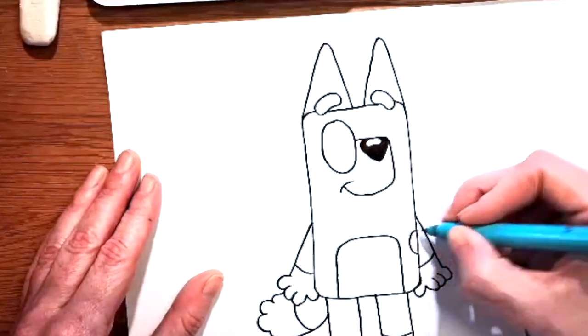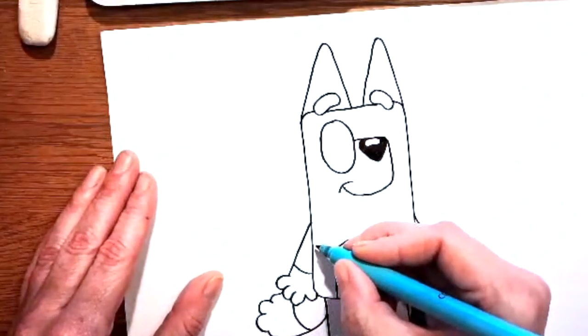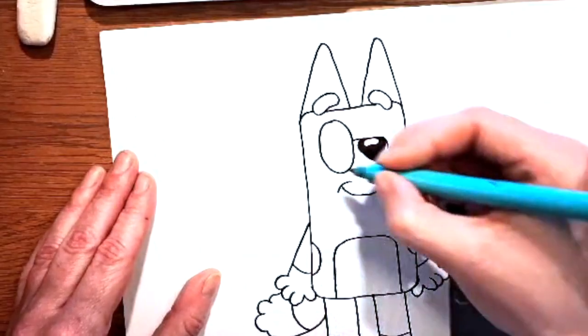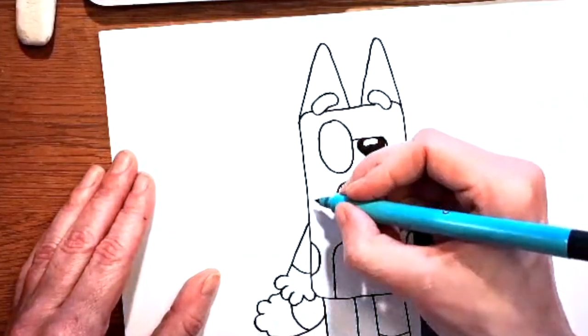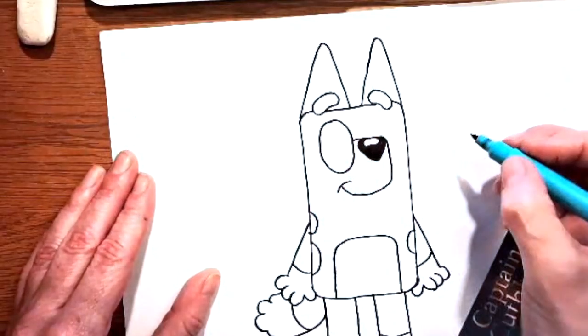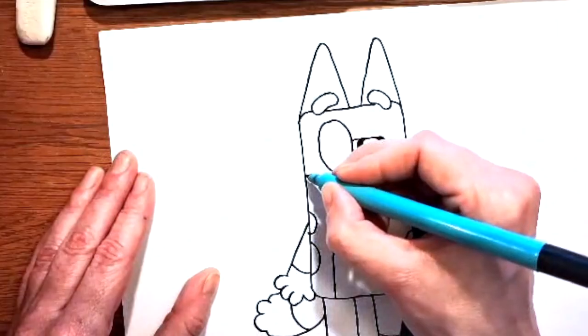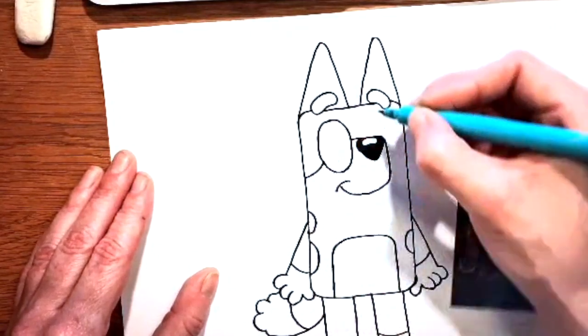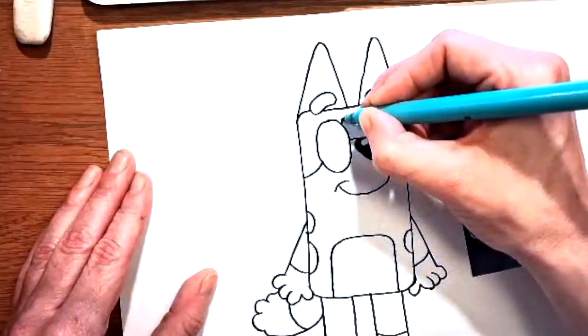Not used to drawing the other cartoons. It's been a while. I usually just make my own up. So they're going to be coloured in, but you can do them in the right colour, the same as this character normally is, or you can do them any other colour. It's up to you. It's your picture. So, up. And then that joins to there.